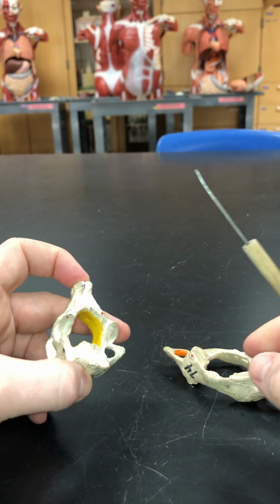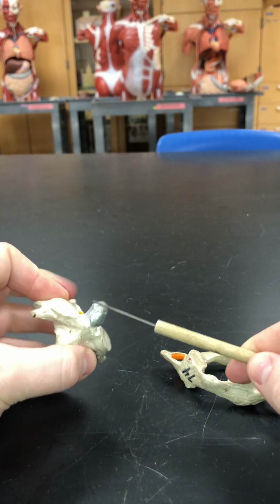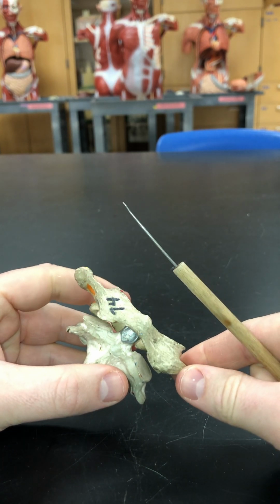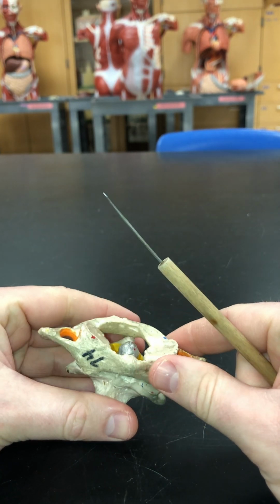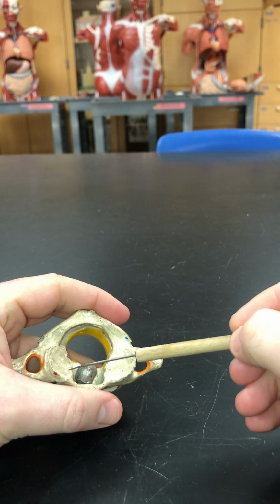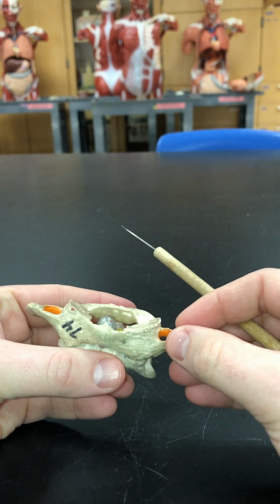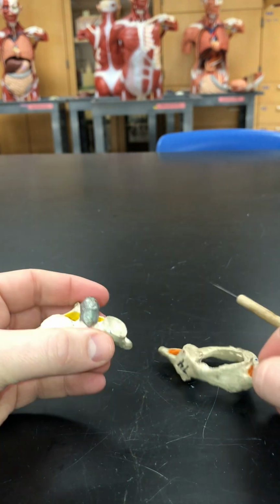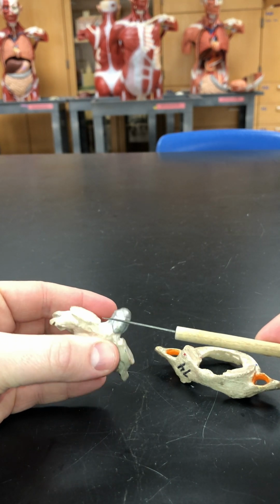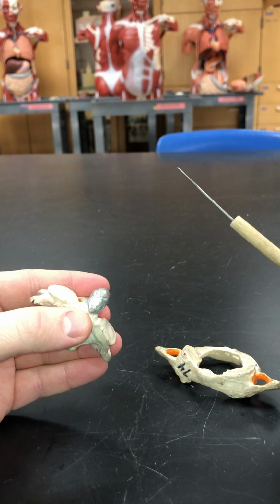The other cool part and the main structure that I'd like us to check out here is this little vertical process that fits beautifully right around C1, or our atlas, and there's a little bit of ligament that wraps around right here, and again it allows C1 to beautifully rotate right around C2. And this little silver process right here, this is called the dens. This is the dens of this bone right here, which is the axis, the dens of the axis.